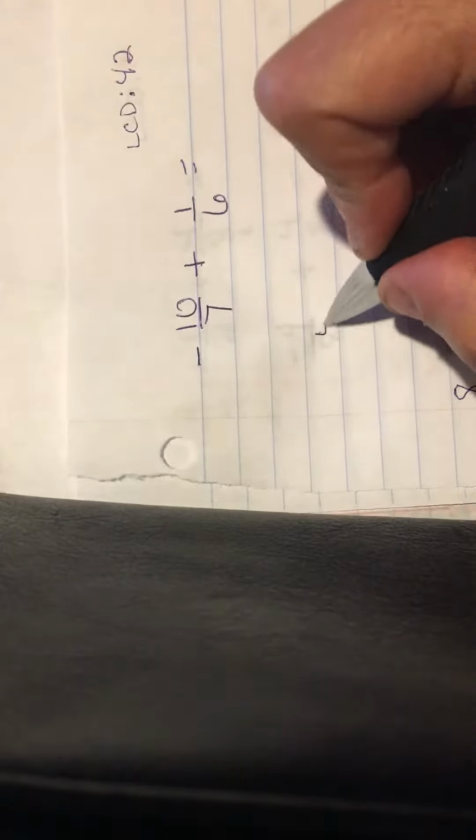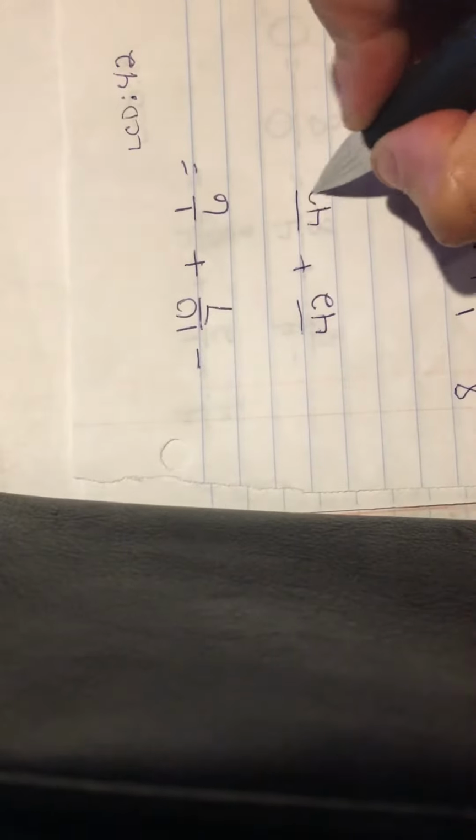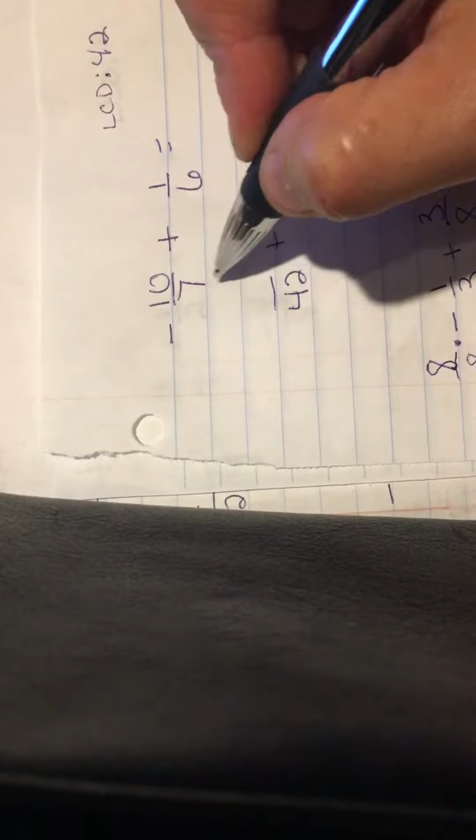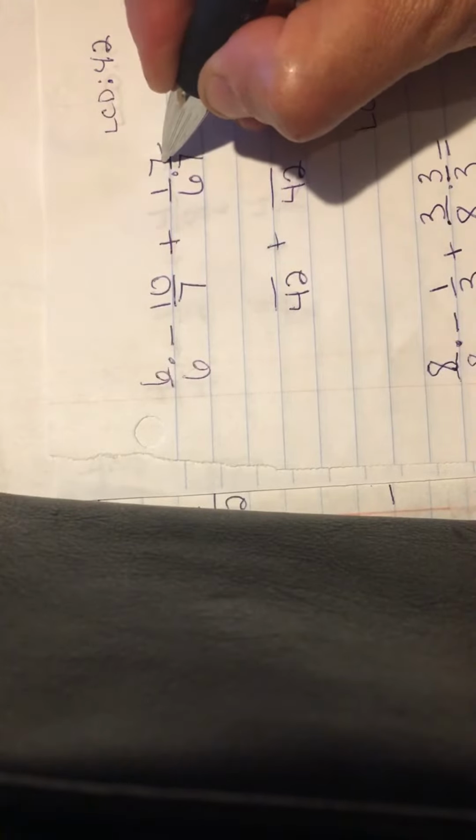Okay, so what we're going to do is my new denominator is 42. What do I have to multiply 7 by to get to 42? Or how many times does it go in there evenly? That's a 6. How many times does 6 go into 42? Or what do I have to multiply it by to get to 42? That would be a 7.